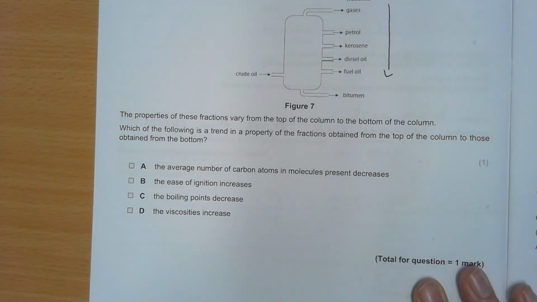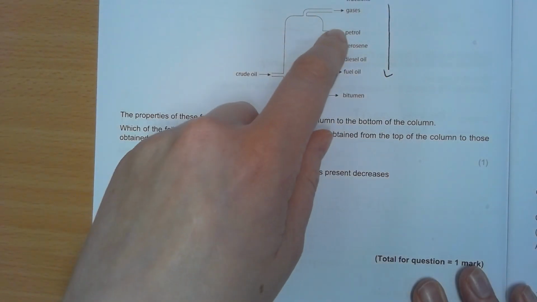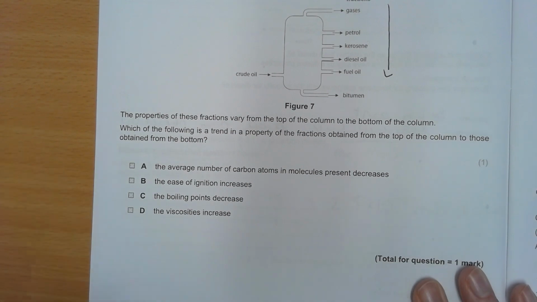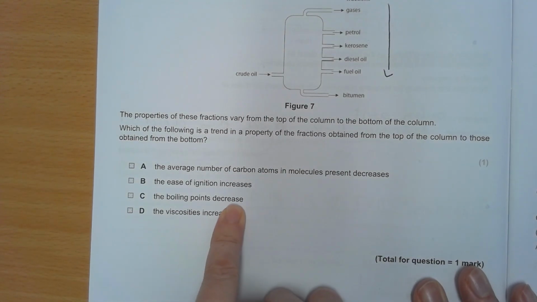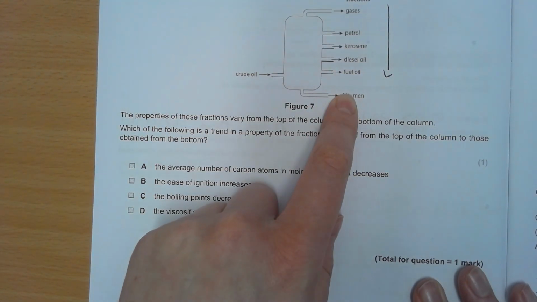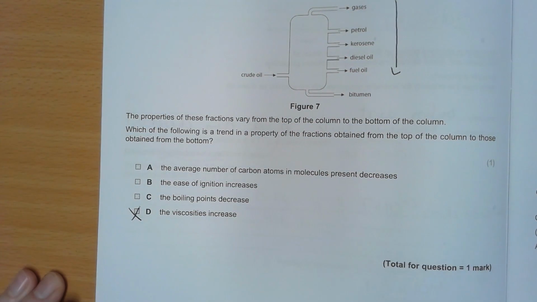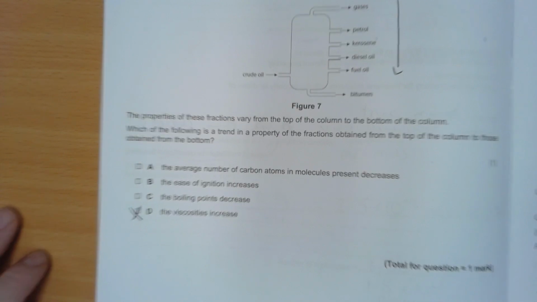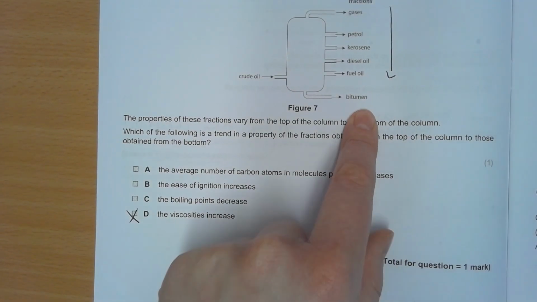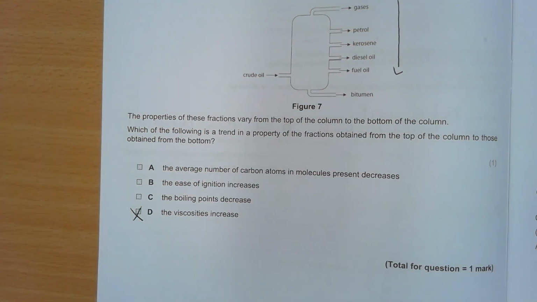So bitumen's like a thick, sticky liquid. It's much harder to light than something like a gas, like we would use in a Bunsen burner. The boiling points decrease. That's also incorrect. The boiling points are getting bigger as you go down. So the viscosities increase. That is correct. So viscosity, if something's viscous, it's hard to pour. It's much harder to pour bitumen, a thick, sticky liquid, than something like petrol, which is a nice thin liquid.